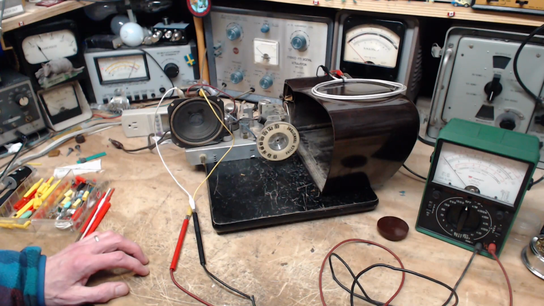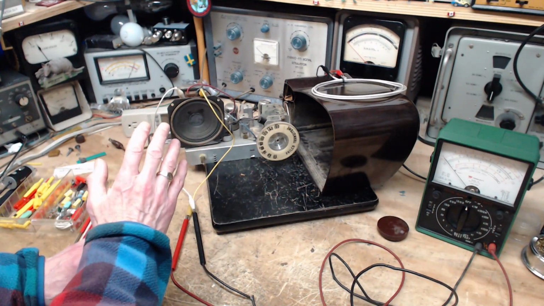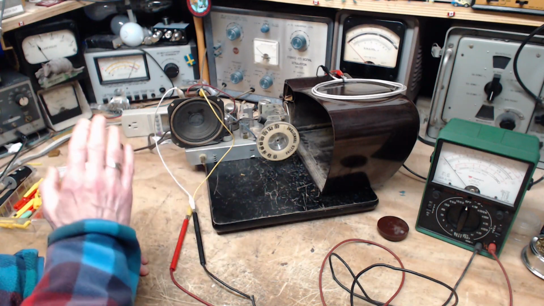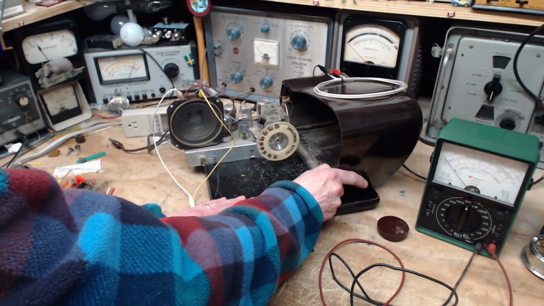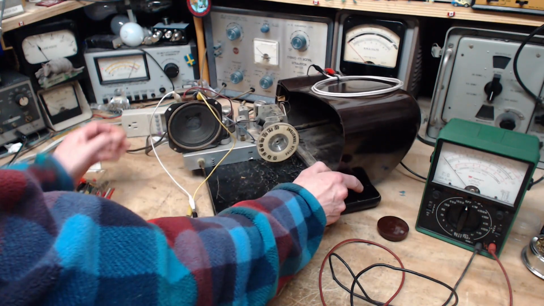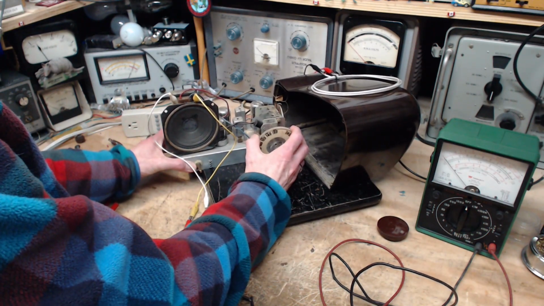Okay, now, what about this radio? So I think this radio is working essentially the way it should, except for one thing. This is my theory on this. Okay, we're going to find out today if my theory is correct. It's the one capacitor that I have left in the circuit.